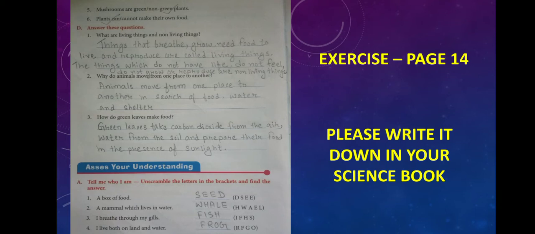What are living and non-living things? Things that breathe, grow, need food to live and reproduce are called living things. And next question, in question number 1 only, second part, the things which do not have life, do not feel, do not grow or reproduce are called non-living things. Question number 2, why do animals move from one place to another? Answer is, animals move from one place to another in search of food, water and shelter.